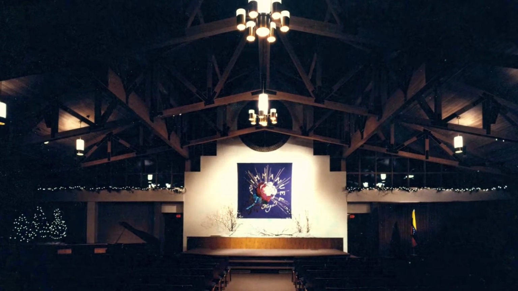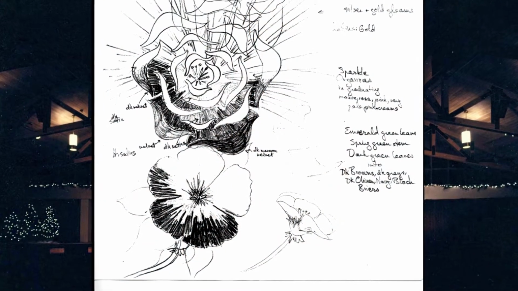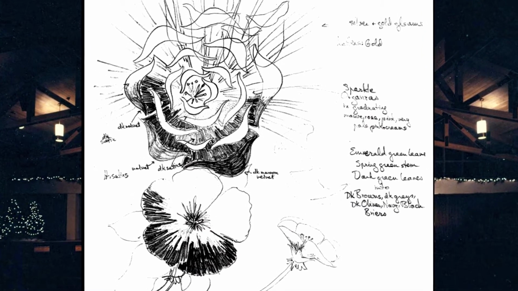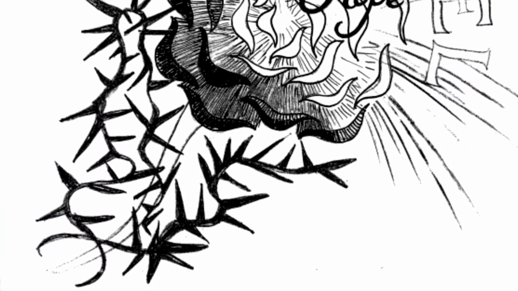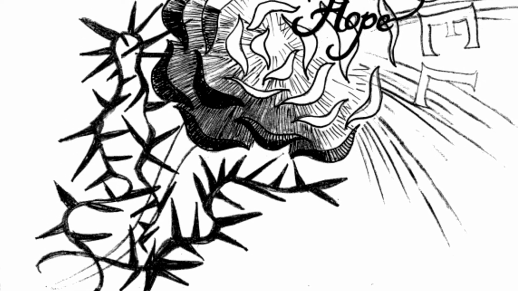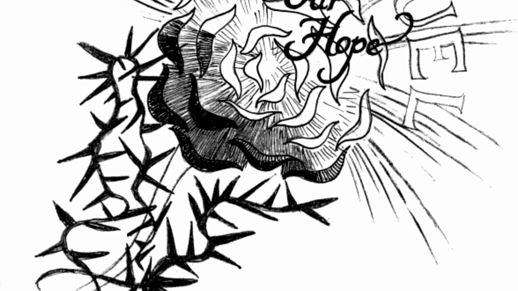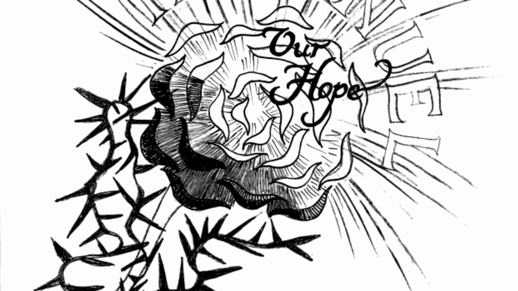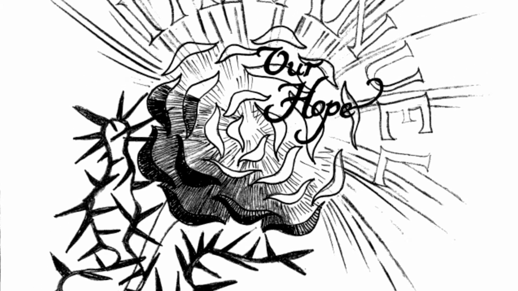Next, I explored the rose, how to make it seem to open and expand. I explored the rose stem, its thorns, its darkness next to the bright colors of the rose. Gradually, the elements became more defined.